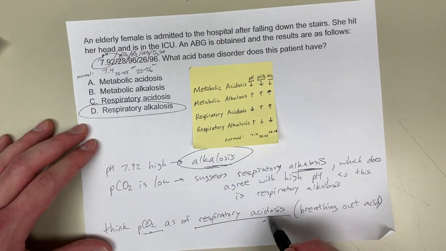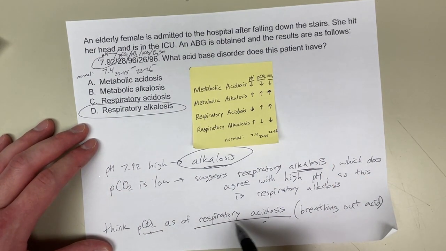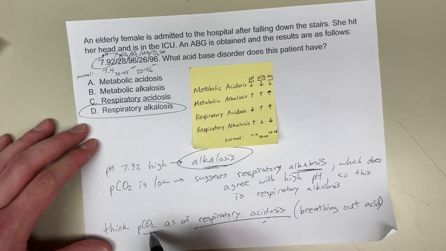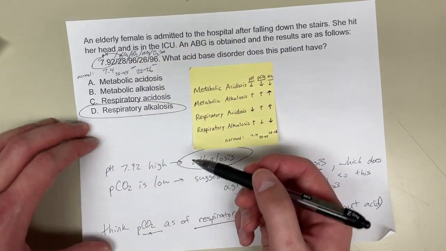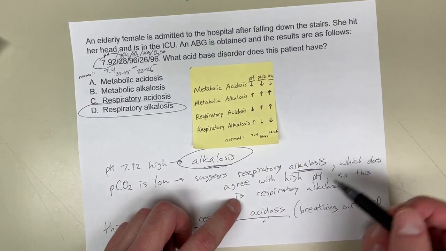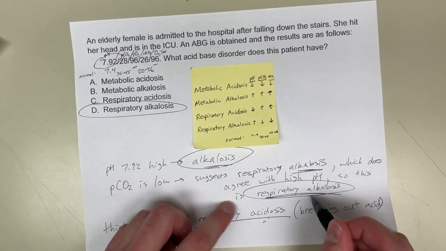So you want to see if this goes against the PCO2. In this case it does, because it's lower than the normal. So that's why I know this is respiratory alkalosis for this patient.